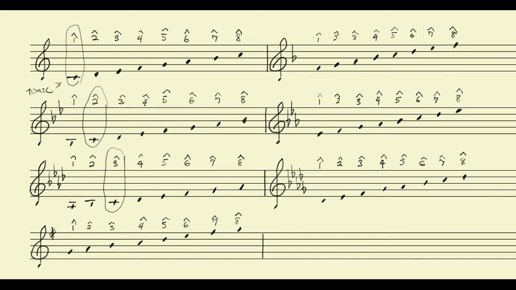We also find C in the key of G major, and in the key of G major, C is scale degree 4. We also find C in the key of F major. And in the key of F major, C is scale degree 5.